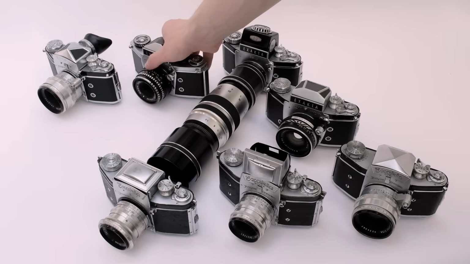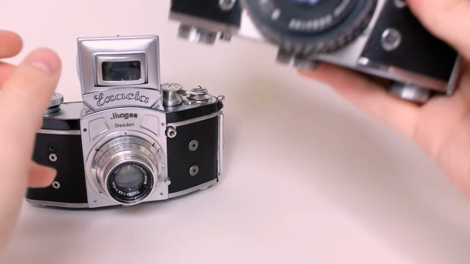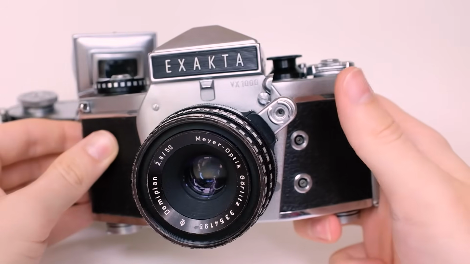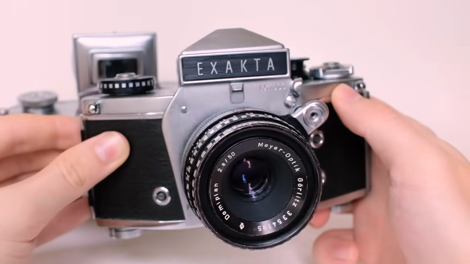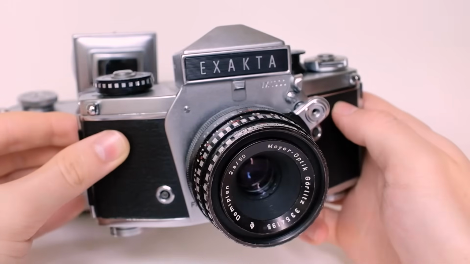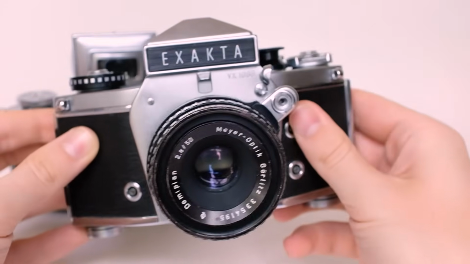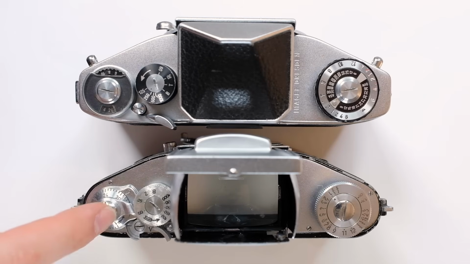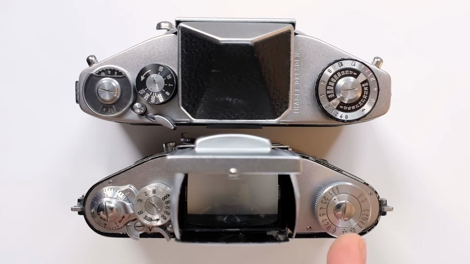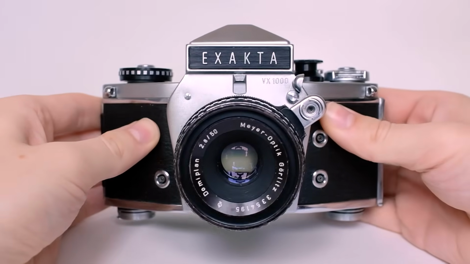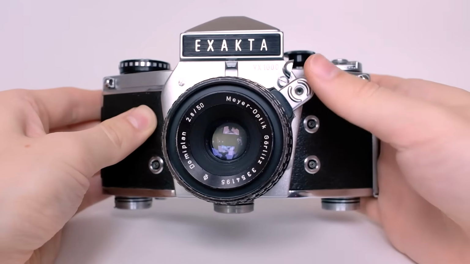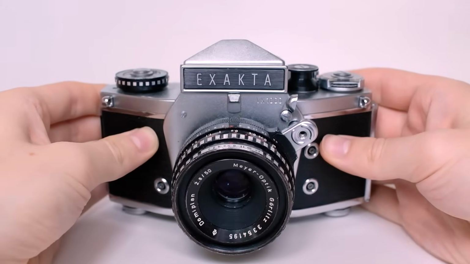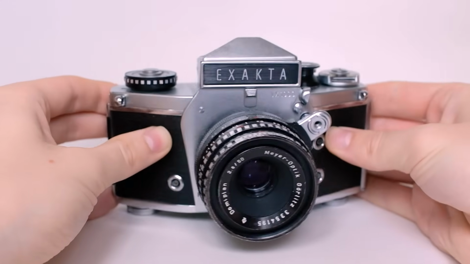Well, to explain that, I'll now bring out the last Exakta that was made, the Exakta VX 1000, made from 1967 to 1970. Now, while it may look a bit more modern, and even a bit more advanced than the Kine Exakta, in reality most of the changes are superficial, and looking down at the two Exaktas, you can see that the controls are identical, no real additions, no real changes. The reality is that in 35 years there had only really been one or two very minor improvements to the Exakta.